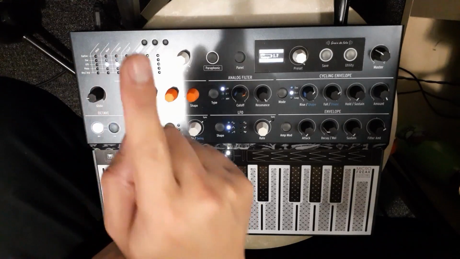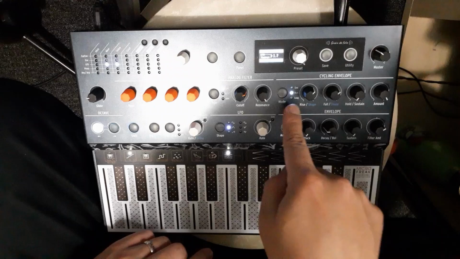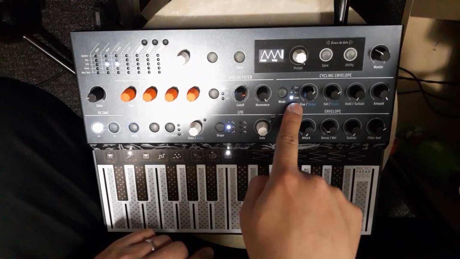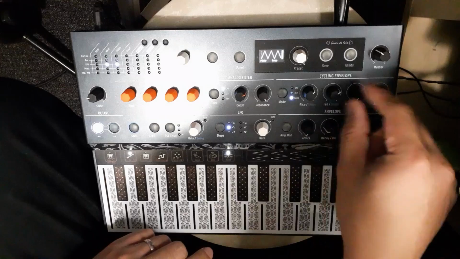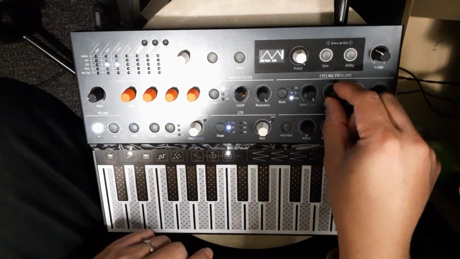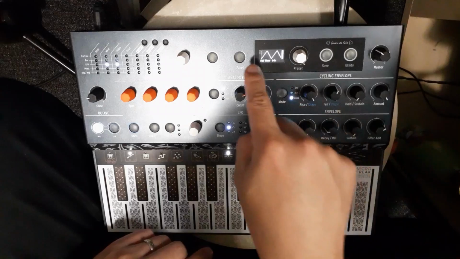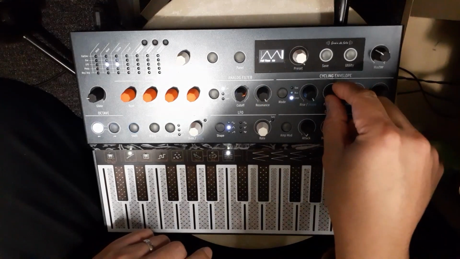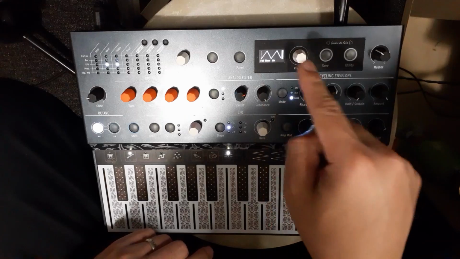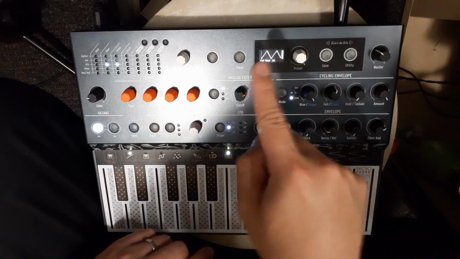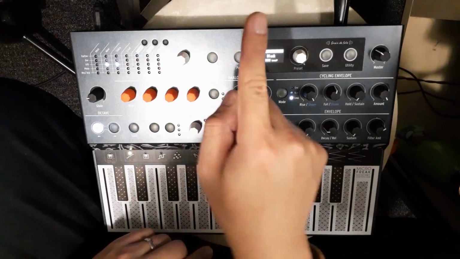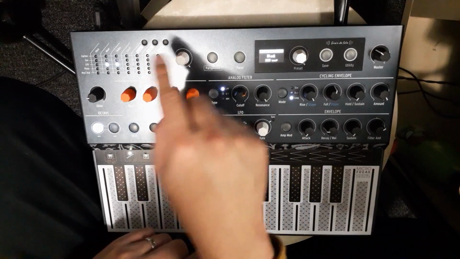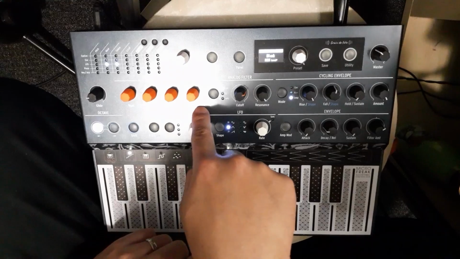Next up, I used the cycling envelope. So on the loop function, and I had it fairly slow. So it looks like only two wavelengths, and had that modulating the shape.